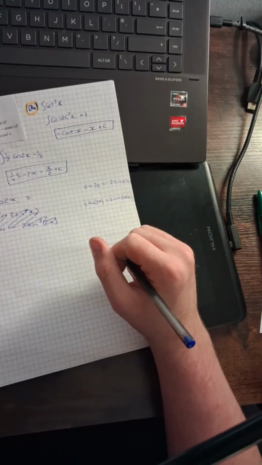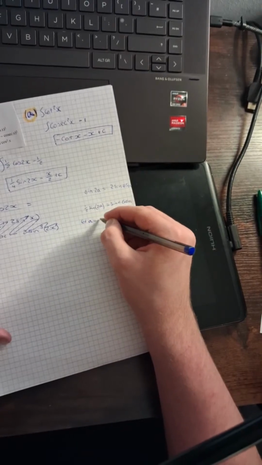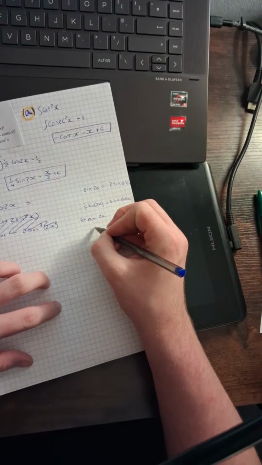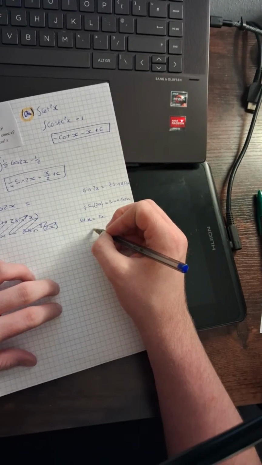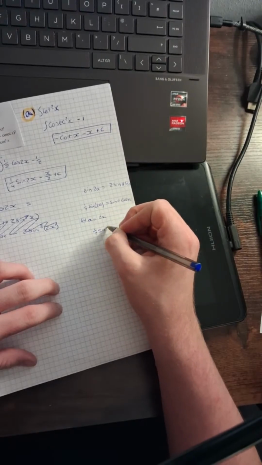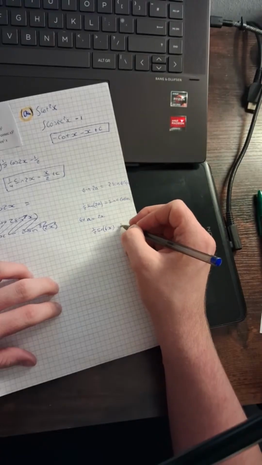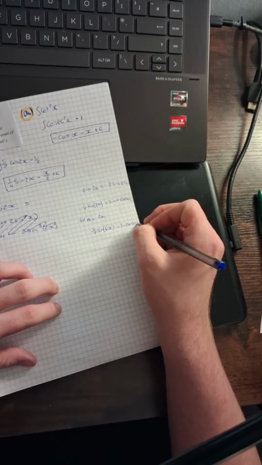Now the whole trick is just let a equal 2x. Half sine 4x equals sine 2x times cos 2x.